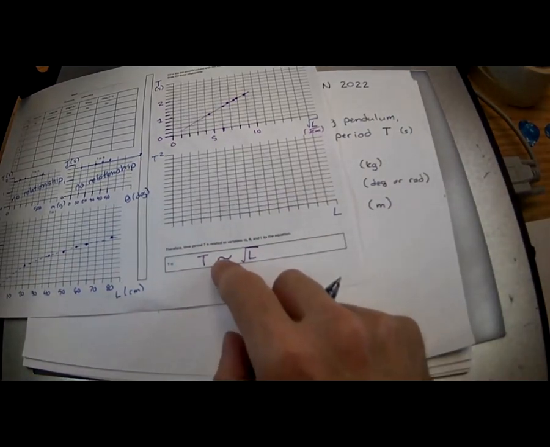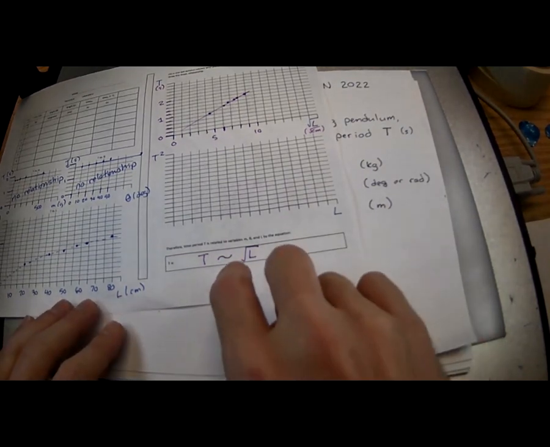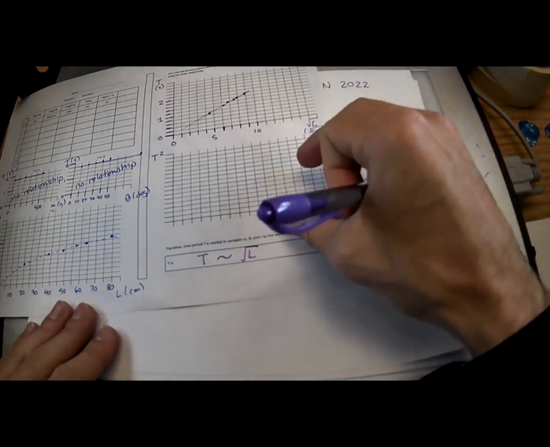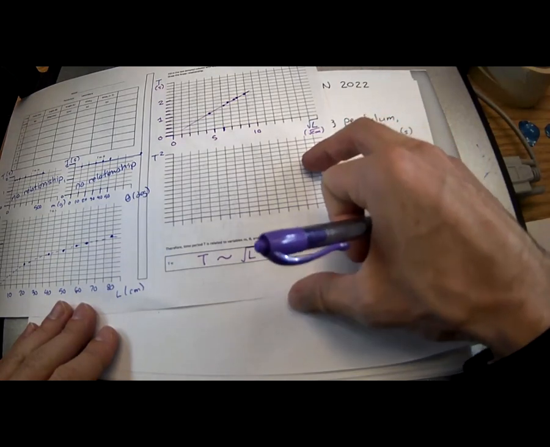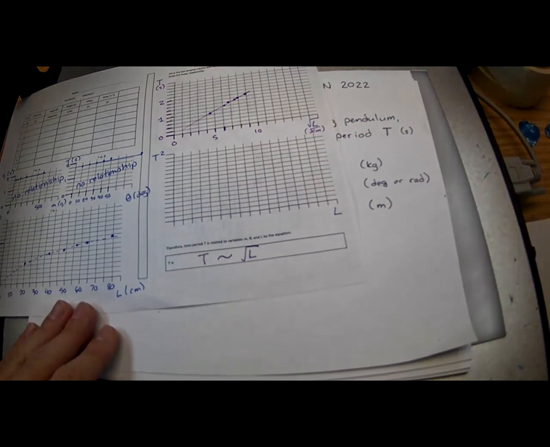Proportional to is kind of like an equation, but it's saying it's part of a bigger equation. It's not the full equation. It's a partial equation, right? It's part of a bigger one. Okay. So, hey, how about this? Let's see if you guys are following. What if I had a pendulum that was some length and I quadrupled the length of the pendulum, made it 4 times as long? What would happen to the time period?